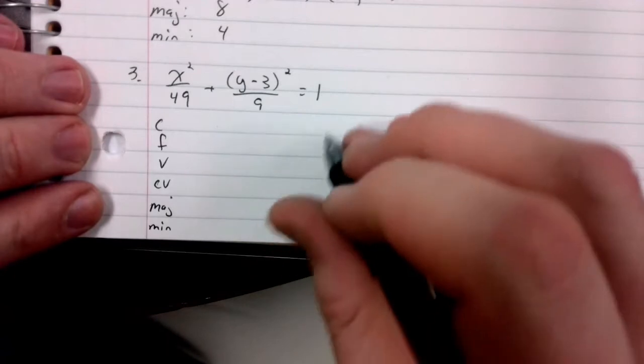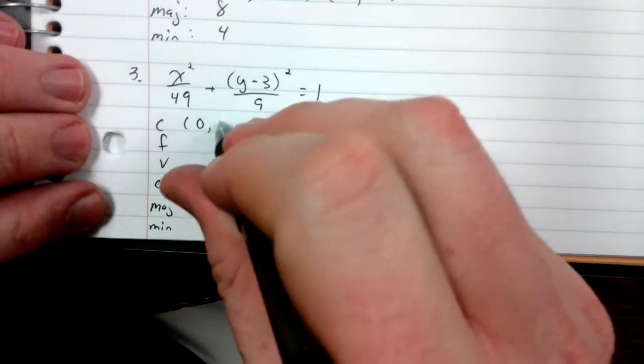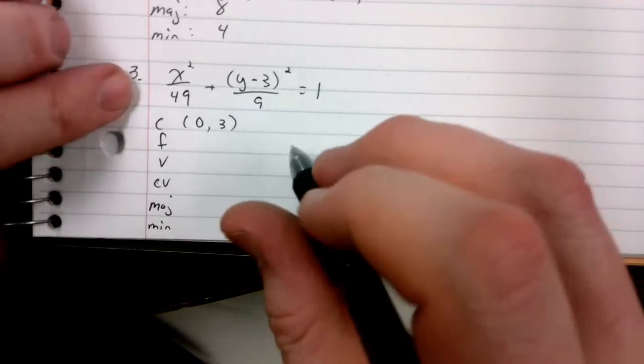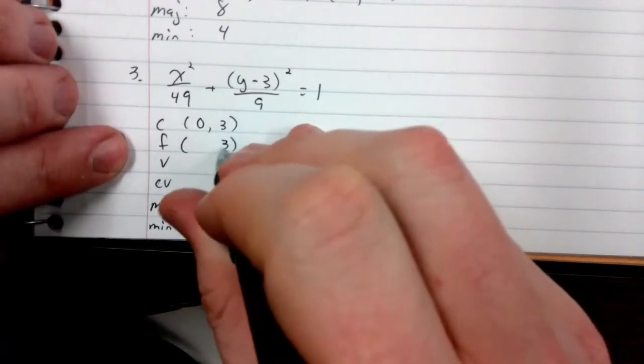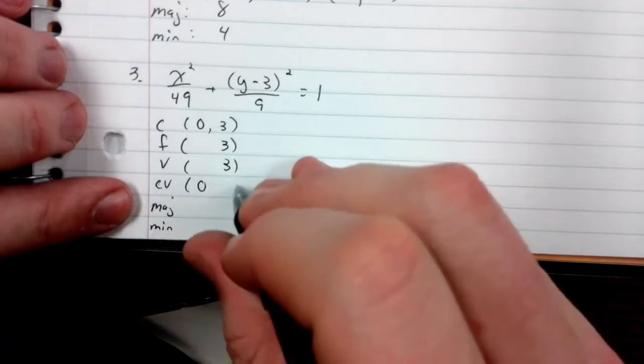Should be able to just squeeze it on the page. So the center, what's being subtracted from x? 0. What's being subtracted from y? 3. So there's my center, 0, 3. Now again, a squared is underneath x squared. So again, this is horizontal. So I know that the 3 is going to remain constant here, and the 0 is going to remain constant there.